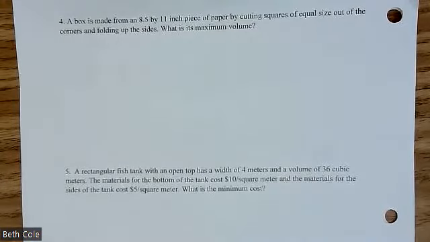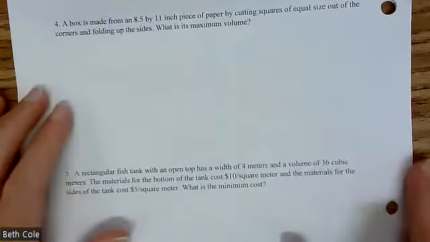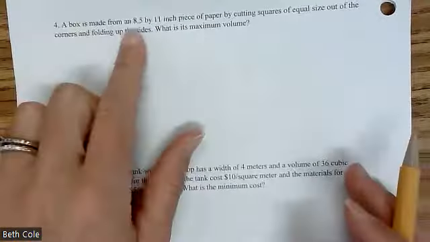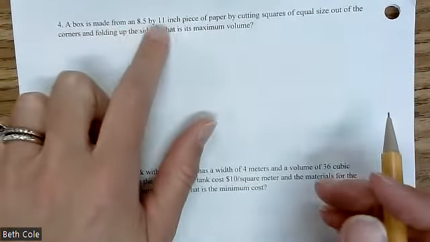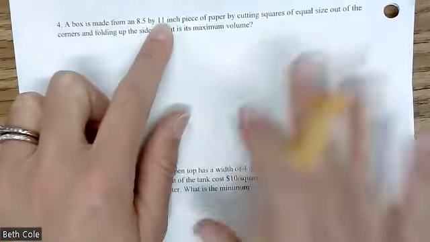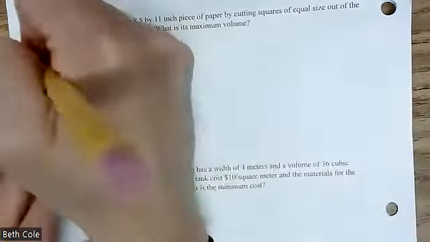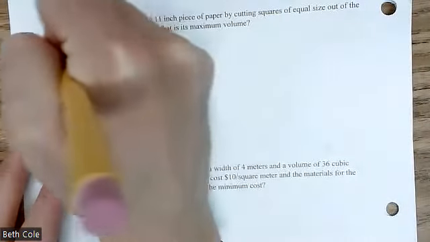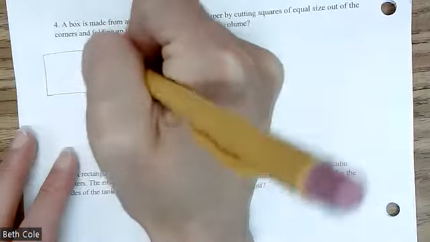All right, this one is a very famous calculus problem. I don't have time, unfortunately, for us to cut out boxes. You're going to have to just use your imagination. But you're going to use an 8.5 by 11 piece of paper. That's like a piece of paper like what we're writing on. So go ahead and draw yourself a rectangle. This is your 8.5 by 11 piece of paper.